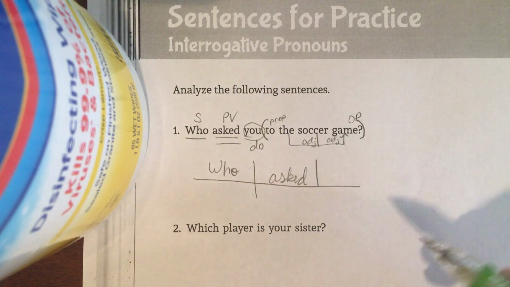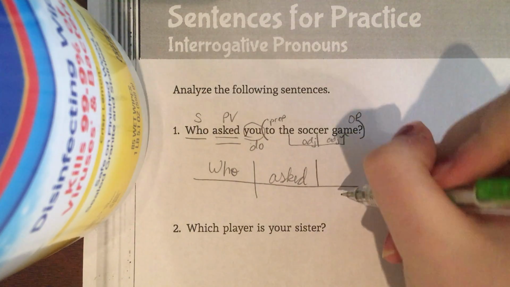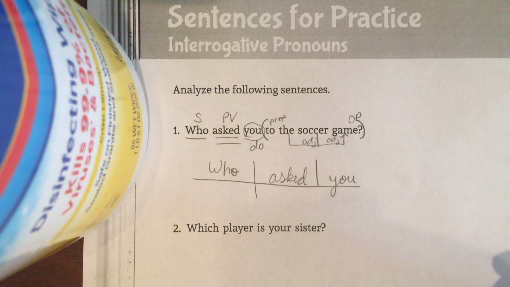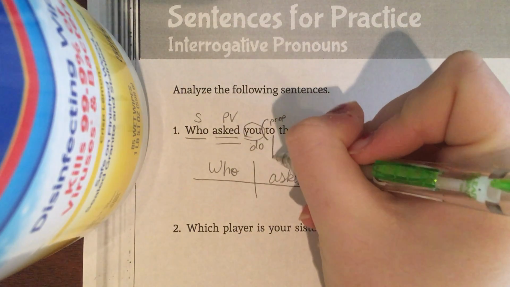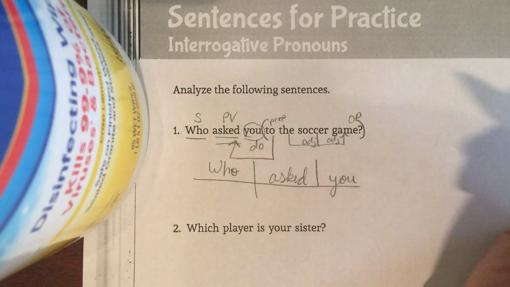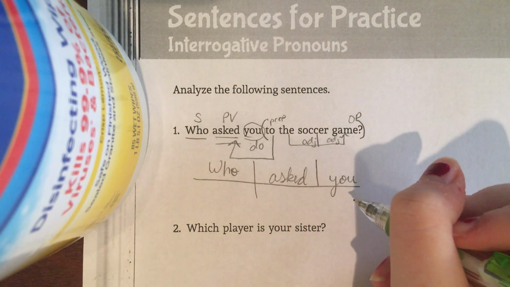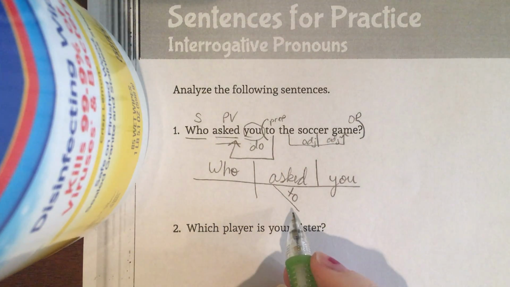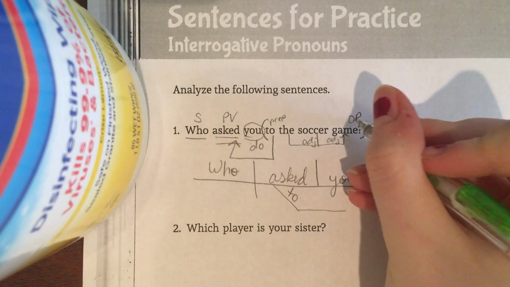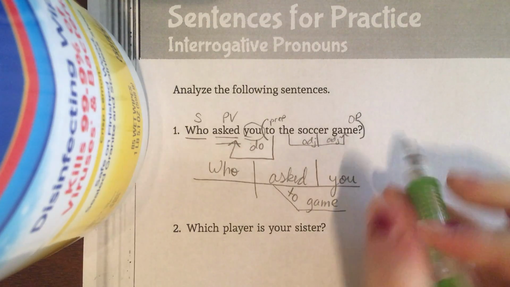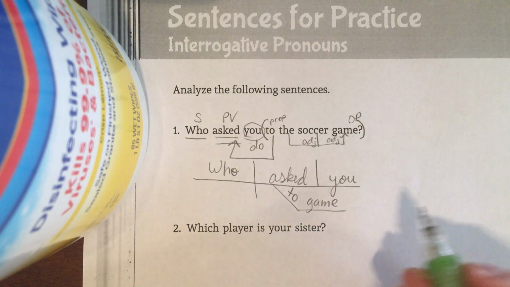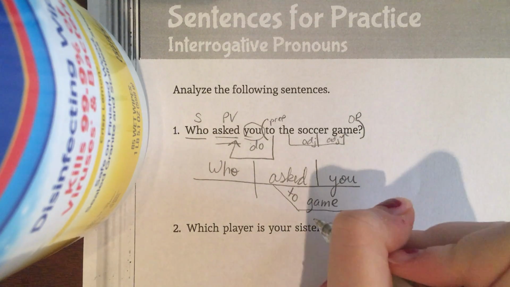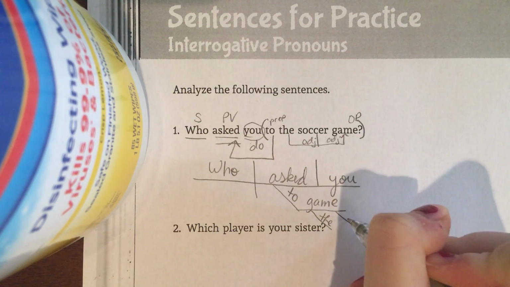Remember, we do our direct objects with a vertical line that only goes halfway through. Who asked you? And to the soccer game, we didn't finish analyzing earlier, oopsie daisy, but that is what you're being asked to. It's an adverbial prepositional phrase, so that's going to go underneath asked. Our preposition goes on this diagonal line. Our OP, object of the preposition, goes on the horizontal line parallel to the bare skeleton, and the and soccer are adjectives that go underneath.